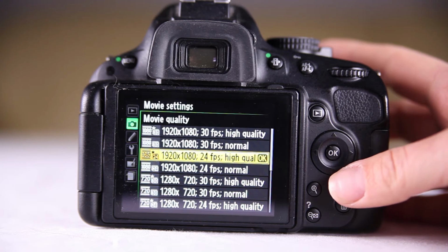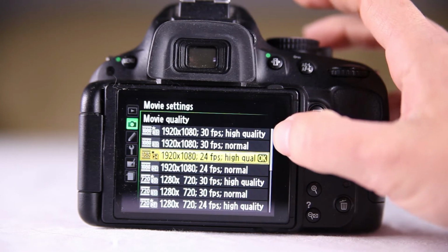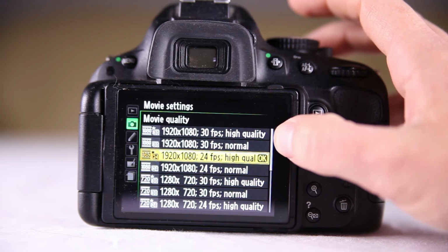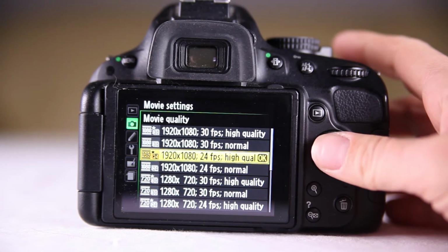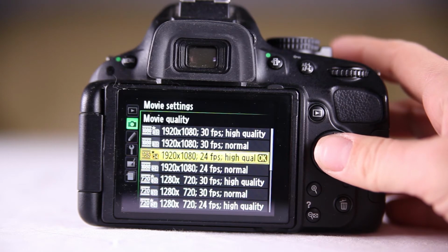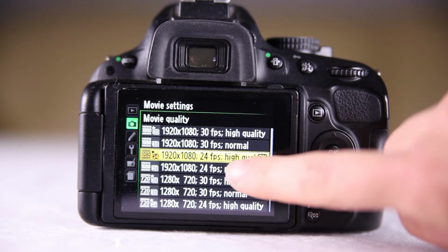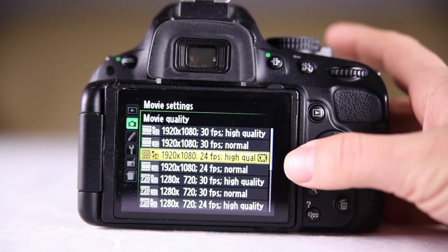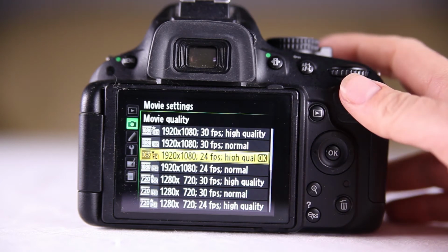In this camera, we have quite a few options, starting up here with our high quality 30 frames per second, 1920 by 1080. And in the Nikon camera, in that highest quality option, we can shoot for 20 minutes or until we get to 4 gigs of data. And that's at 18 megabytes per second. So it's a pretty high quality option. We like to shoot here at 1920 by 1080 at 24 frames per second with the high quality option. That's the cinematic quality that we like to shoot with.